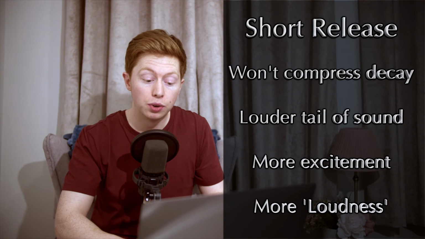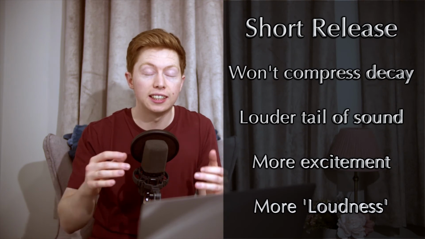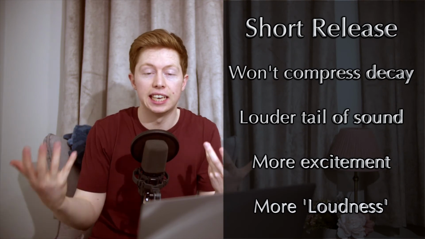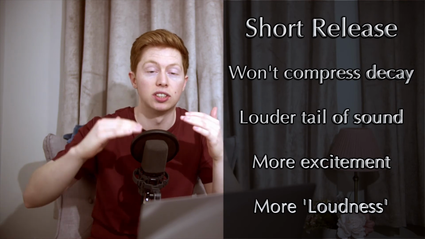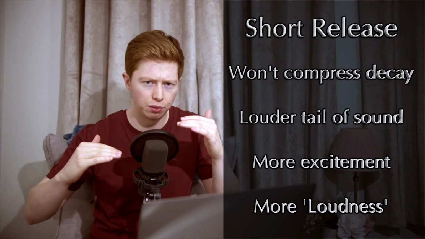And then on the opposite side of that, for the release, we can bring the release down so that the tail or the decay of any instrument or sound or breath or whatever it is at the end of our sound, we can really hear that because the volume comes straight back up. It doesn't get gain reduced.